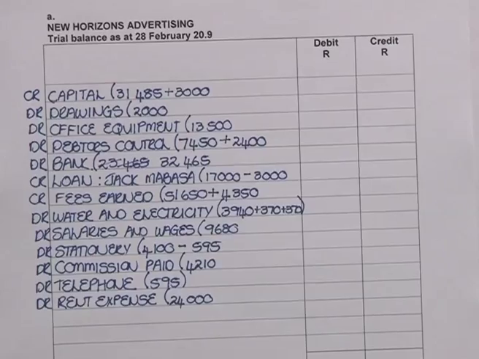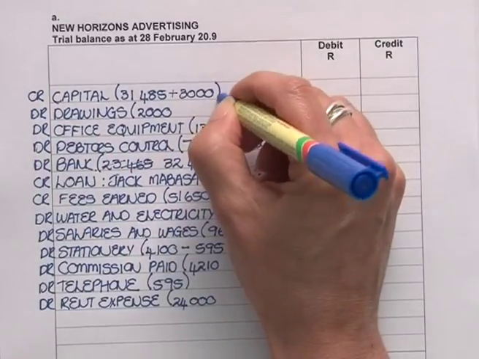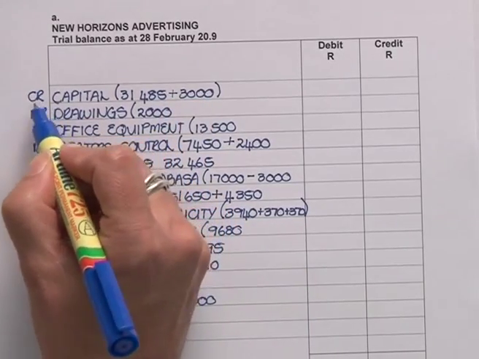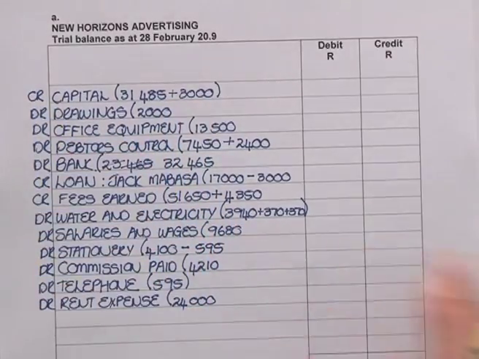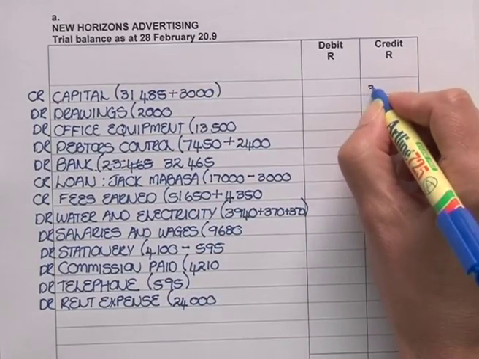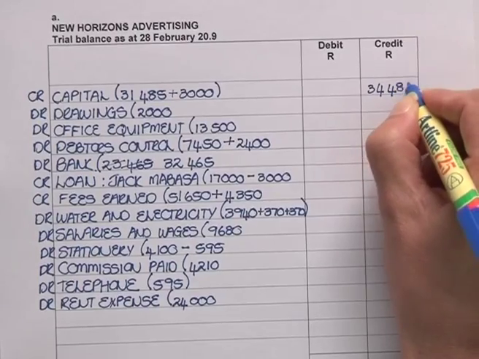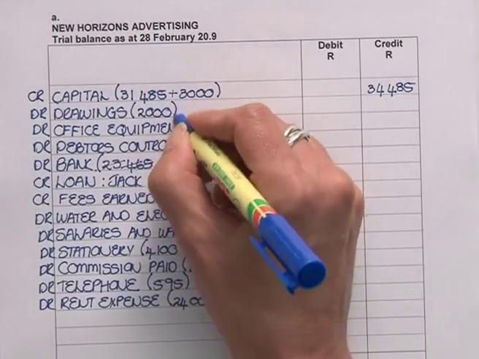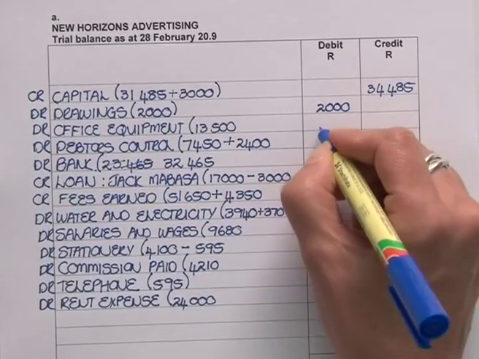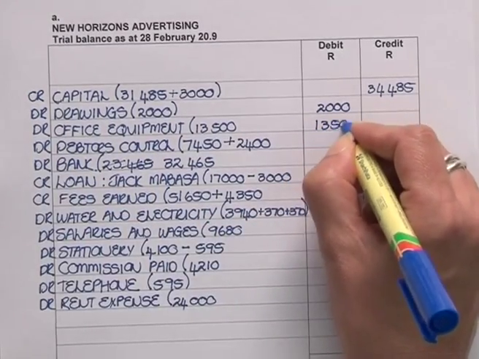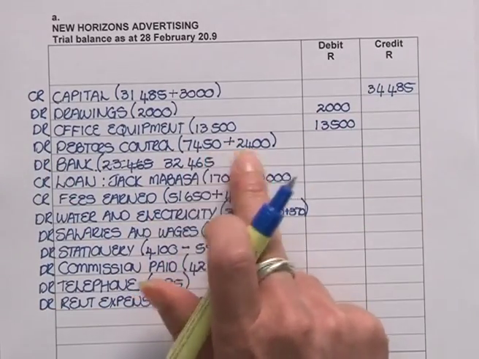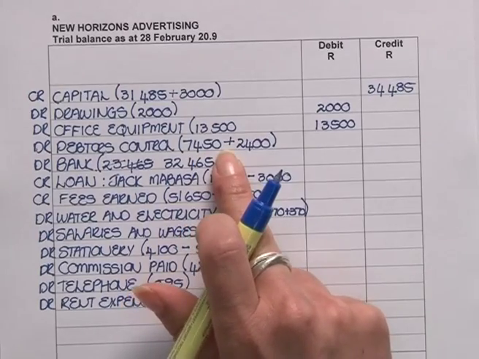So what we can now do, we close all our brackets, do the calculation, 31,485 plus the 3,000, and then you just go and put it in the column that you indicated in the margin. So this is a question of finalizing your answer so that you can adhere to the required part. For drawings, we had no adjustments, so we can include that on the debit side. Office equipment, debit side, no adjustments. For debtors control, we had an adjustment, so we close the brackets. We add the two amounts together as indicated in the bracket.